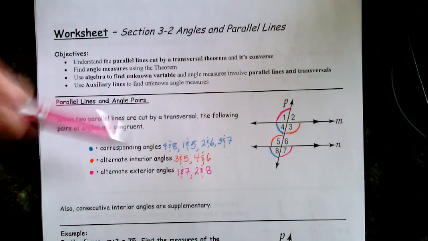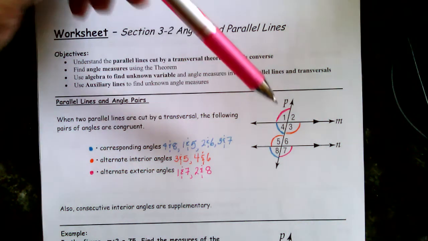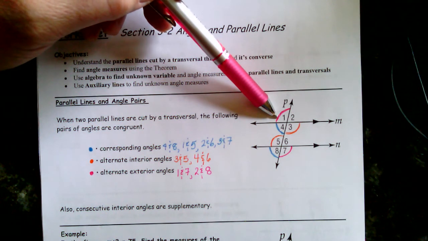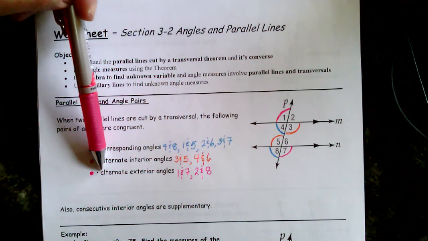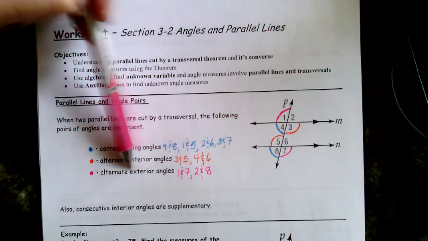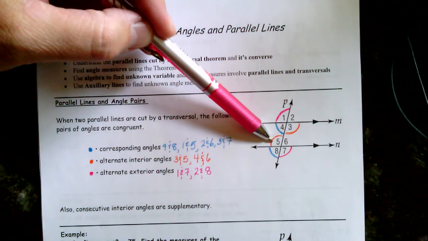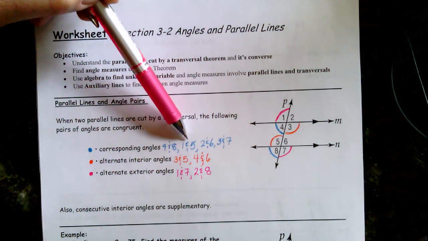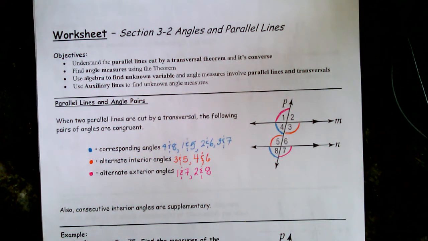All of these are congruent, which means they all have the same measure. So if angle 1, let's say, is 100 degrees, then angle 7 is 100 degrees, because those are alternate exterior angles. 1 is 100, 5 is 100, because they are corresponding angles. We'll get more into that in just a little bit.